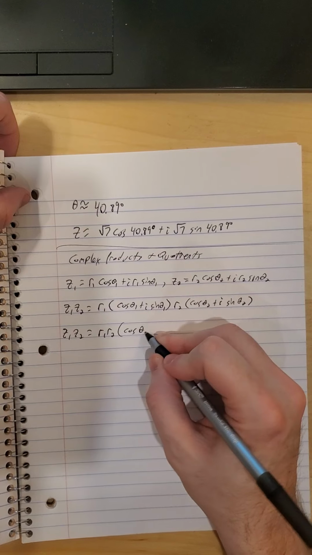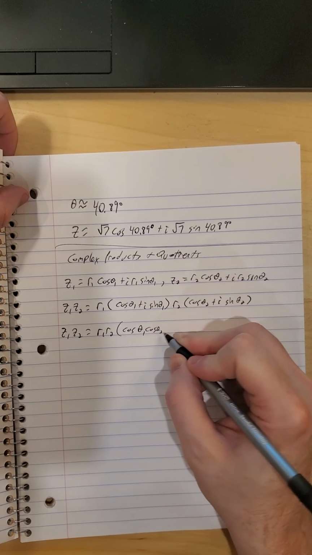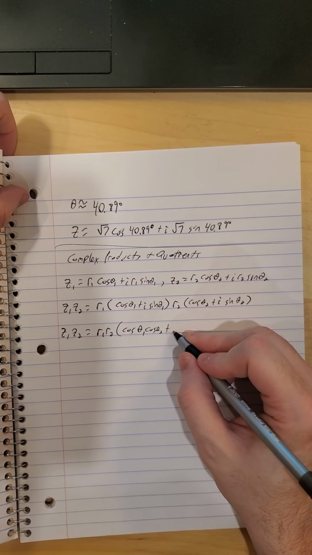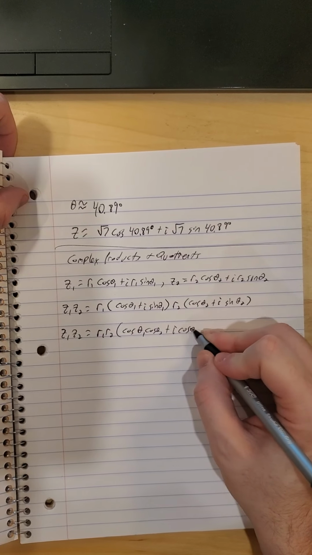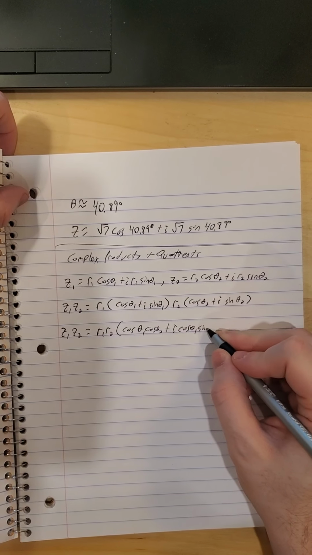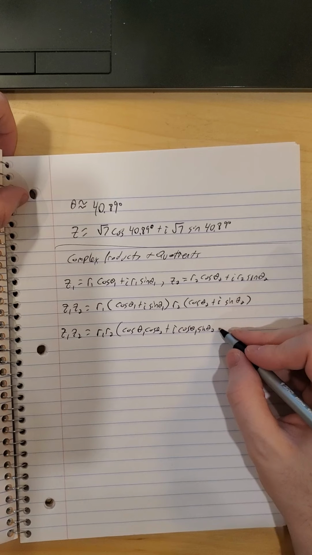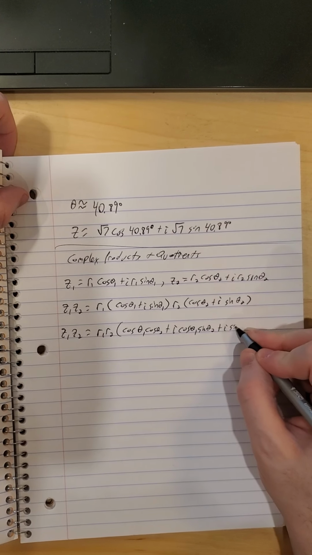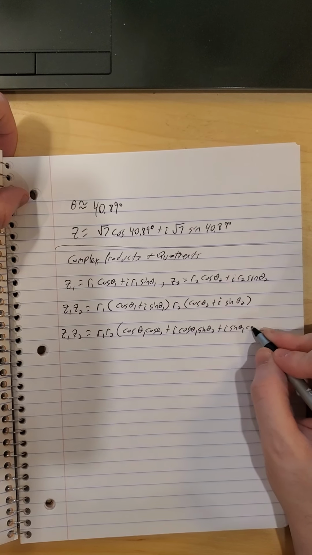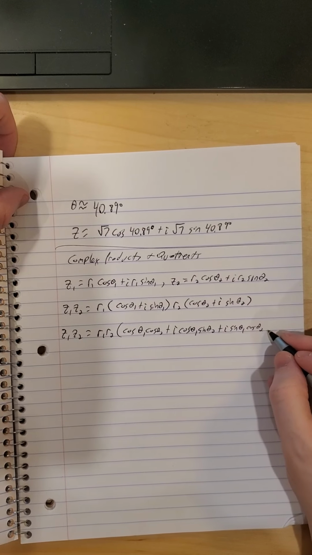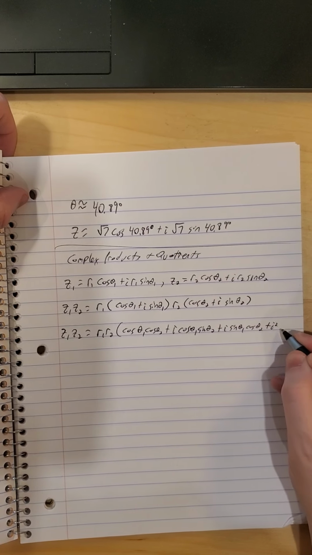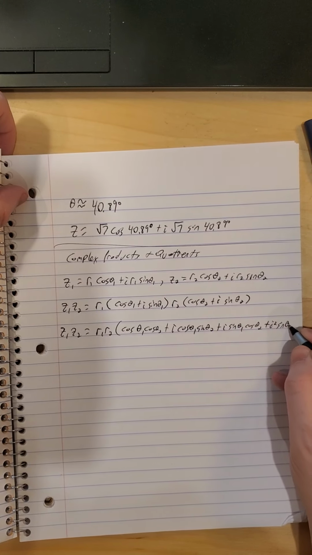So cosine theta 1 cosine theta 2, plus i times cosine theta 1 sine theta 2, plus i sine theta 1 cosine theta 2, plus i squared sine theta 1 sine theta 2.